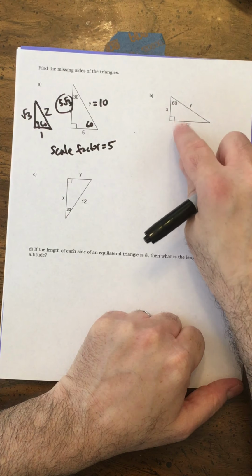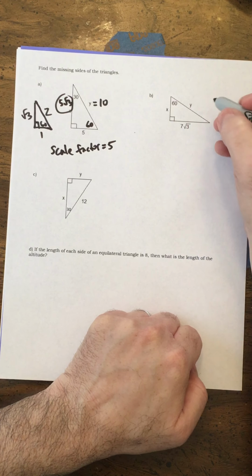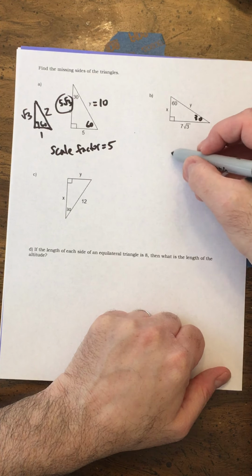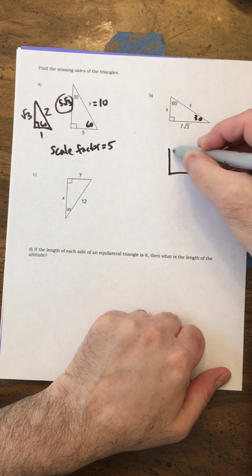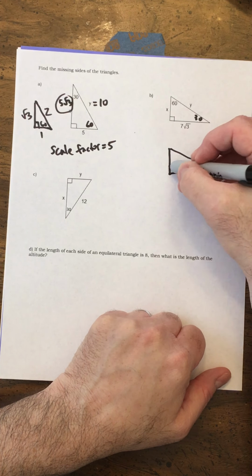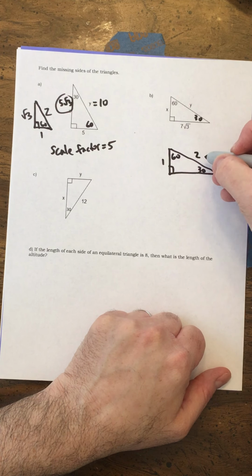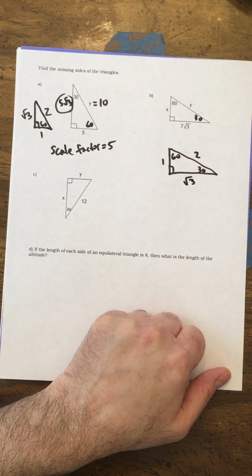Okay? Now, this one, let's take a look. This is the 60-degree angle, this is the 30-degree angle. Let me draw a little model for myself over here. I know that in my 30, 60, 90 triangle, the 1 has to go here, the 2 has to go here, and the rad 3 has to go here.